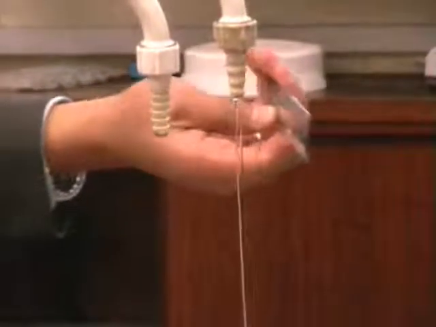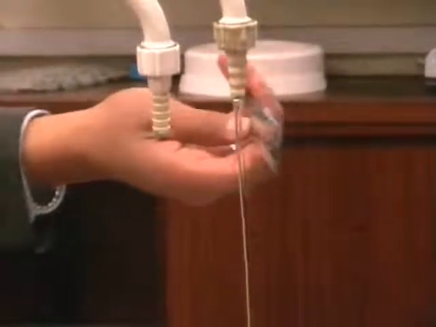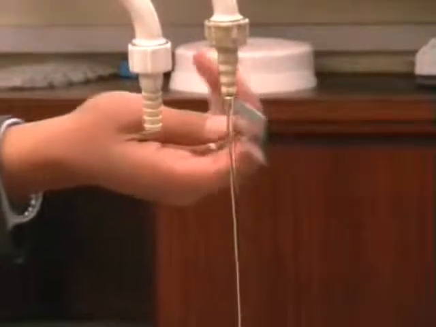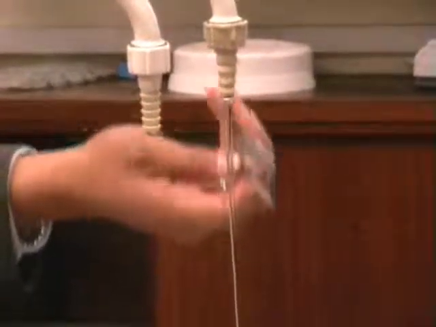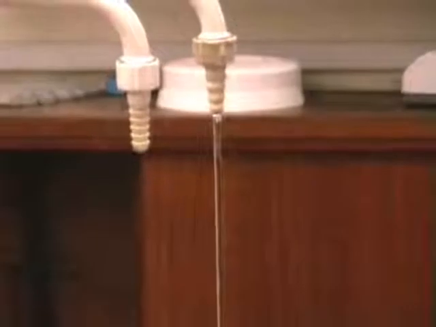Oh my god. Wow. Oh my god. What the heck? So here we have the water stream being deflected very slightly, and that proves that water is a polar molecule. Okay.